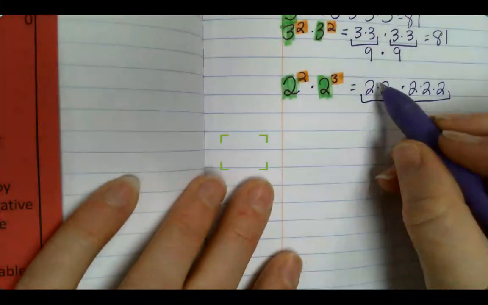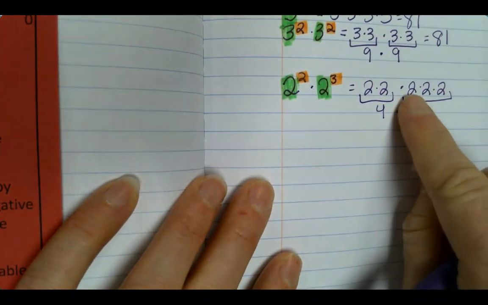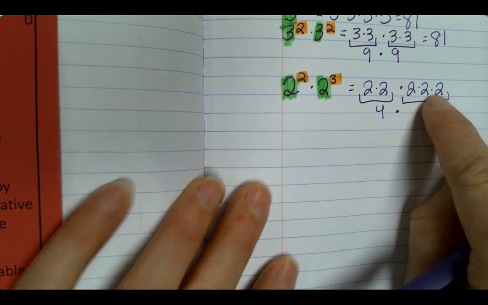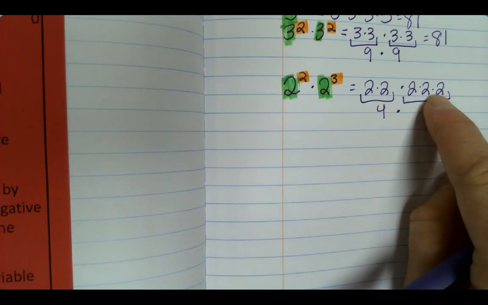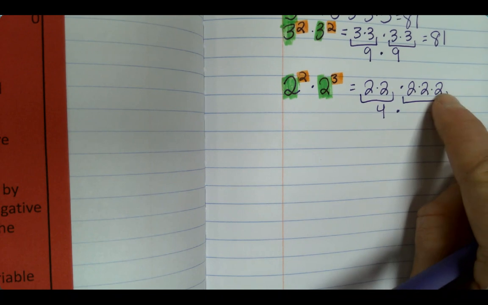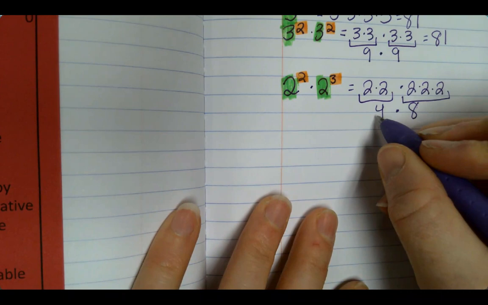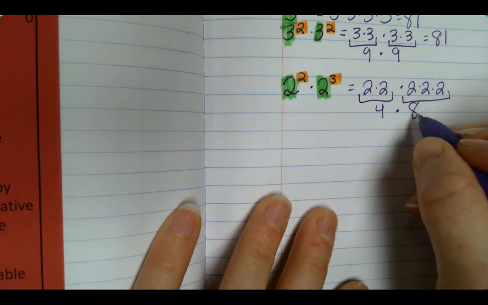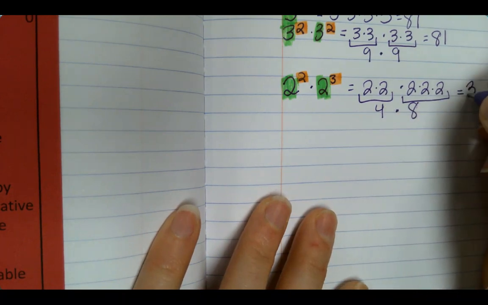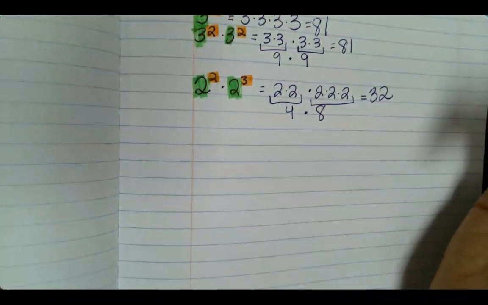So then we're going to go ahead and multiply it. 2 times 2 is 4 times 2 times 2. I'm going to expand it out slowly. What's 2 times 2? 4. 4 times another 2 is 8. 4 times 8, 32.